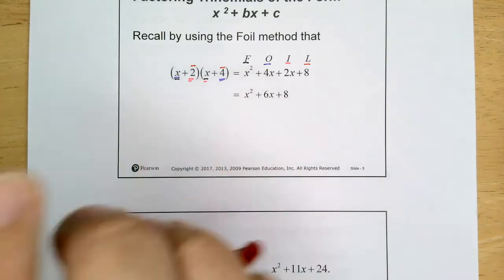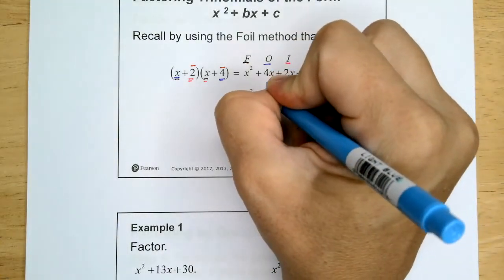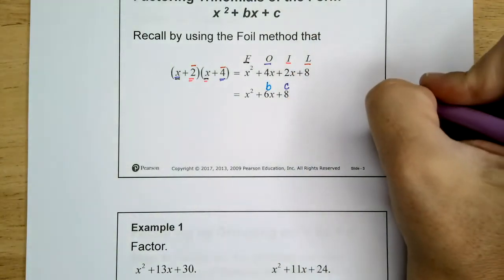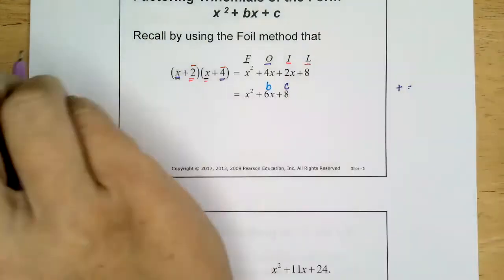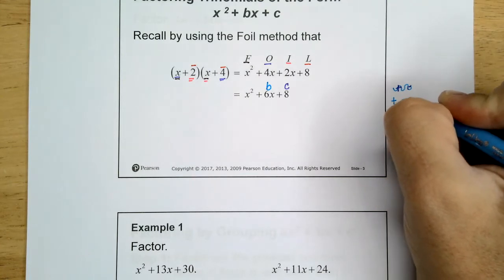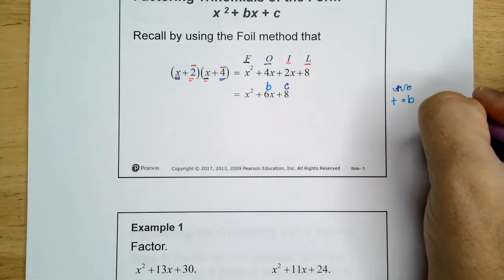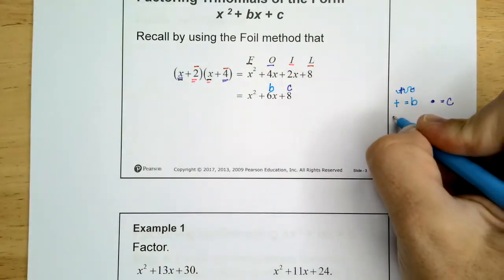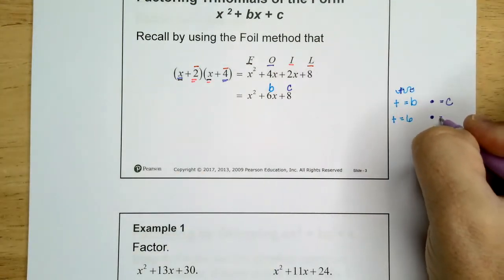They called 6 the B, and they called 8 the C, and we want it to sum to equal B, and we want it to multiply to equal C. So in this case, when added together, it should equal 6, and when multiplied together, it should equal 8.